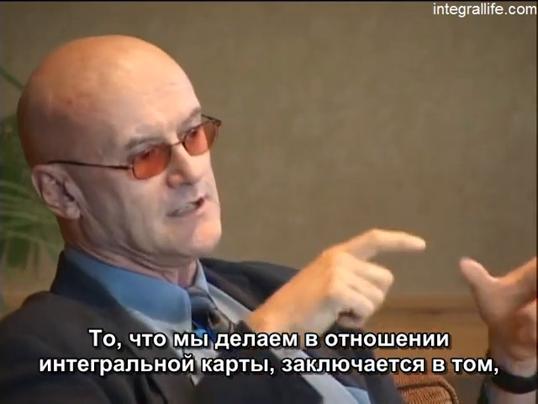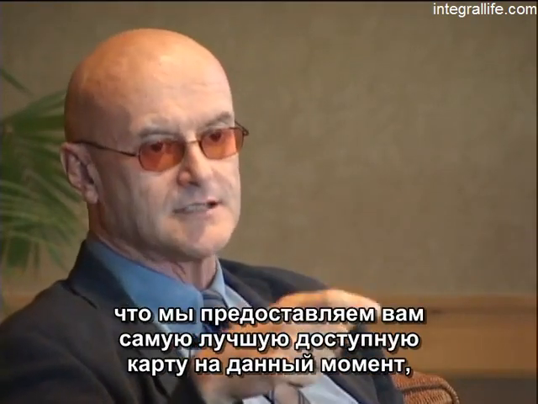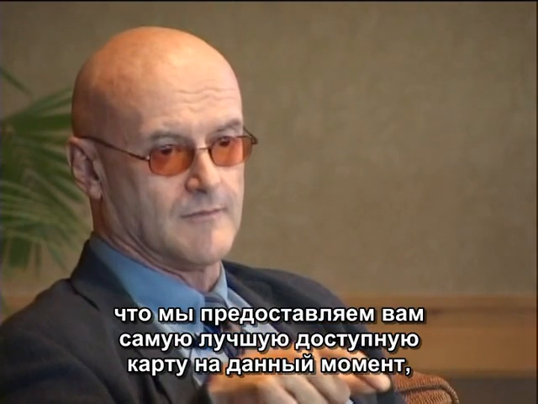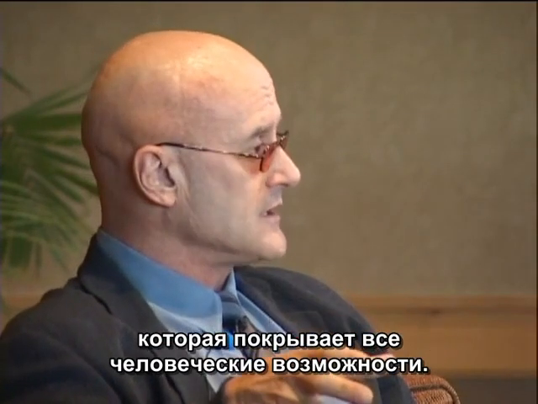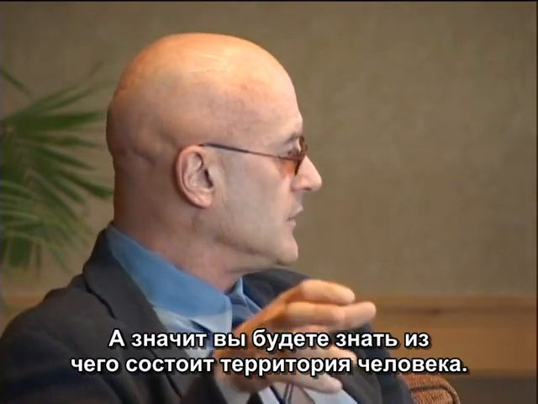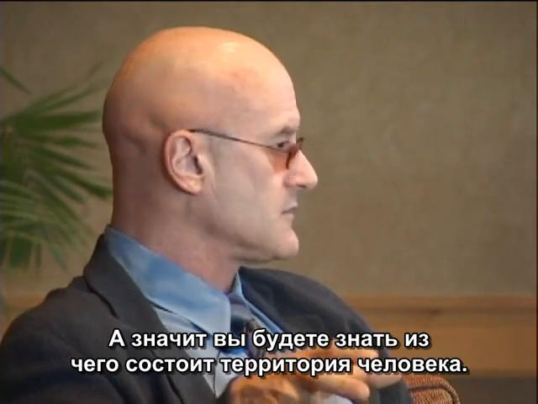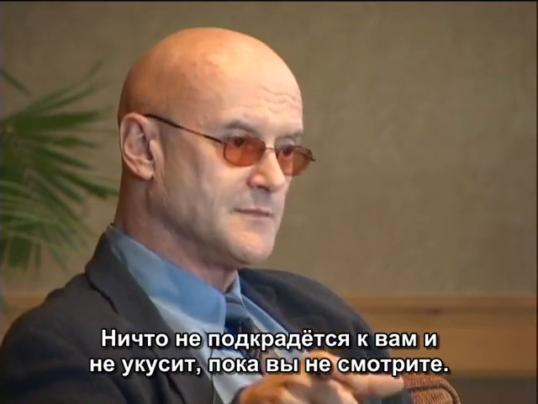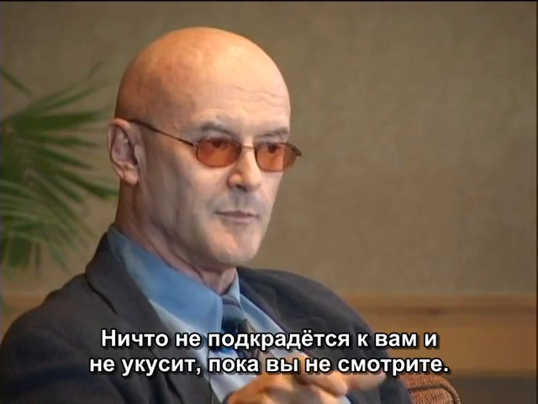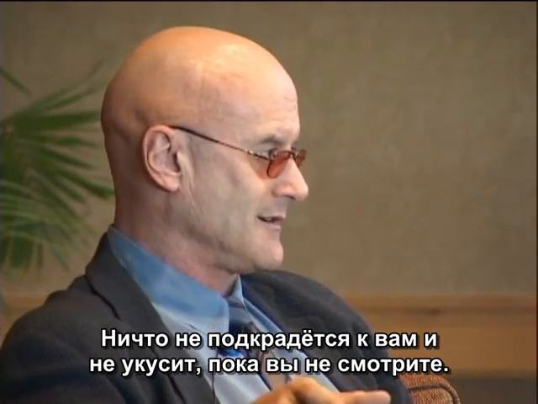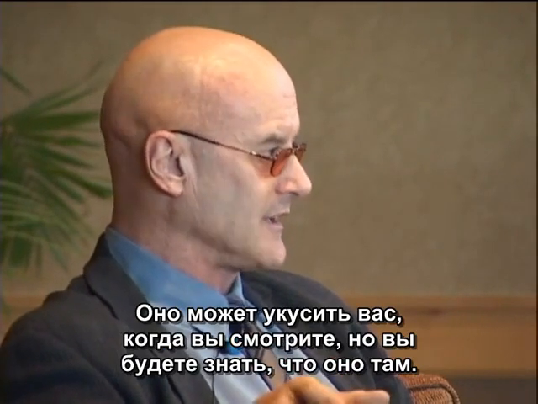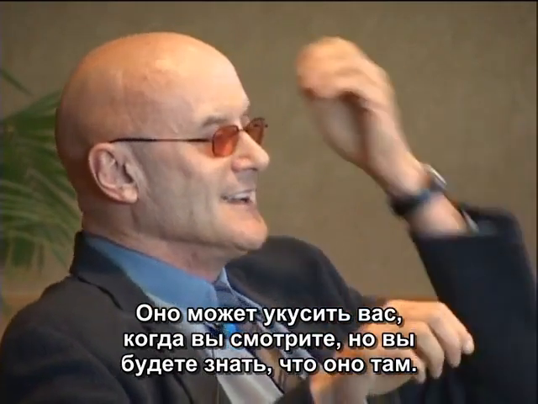So what we do with an integral map is give you the best map available right now that covers all of human possibilities. And therefore, you're going to know what the human terrain consists of, and something isn't going to jump up and bite you in the ass when you're not looking. It'll bite you in the ass when you are looking, but you'll know it's there.